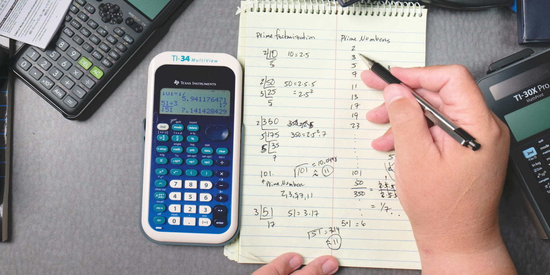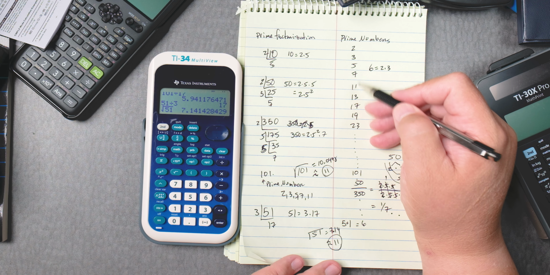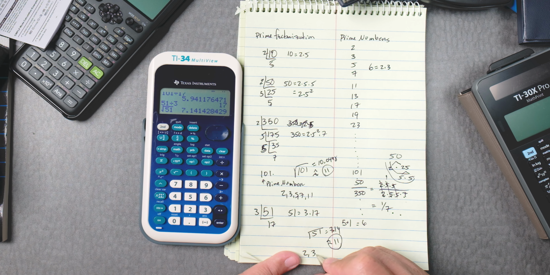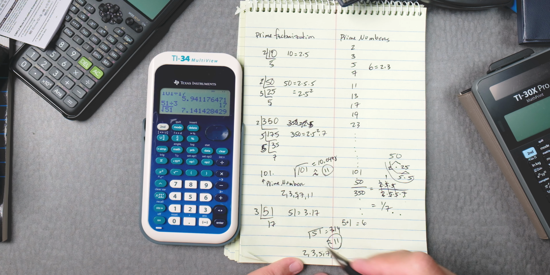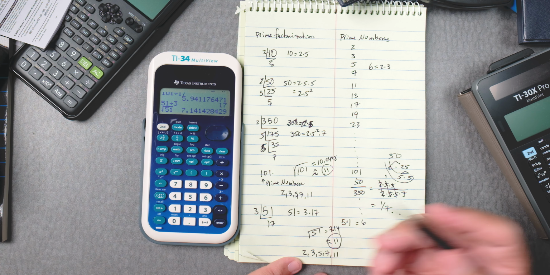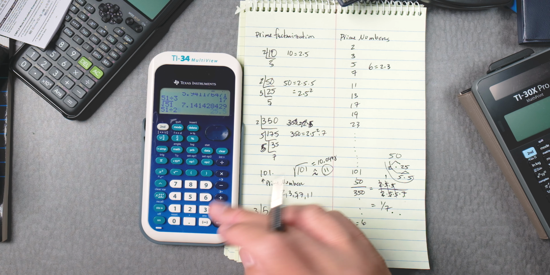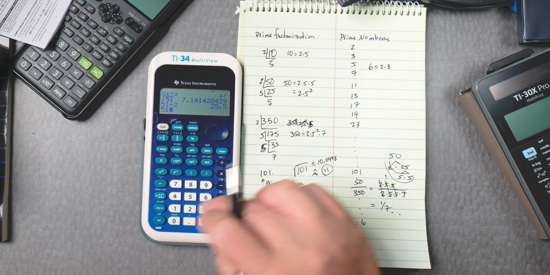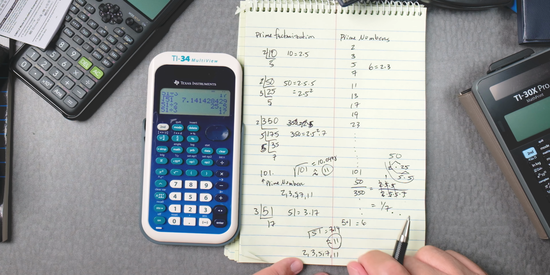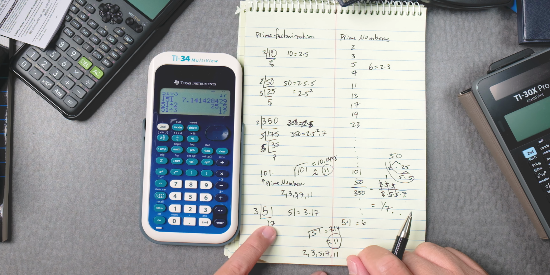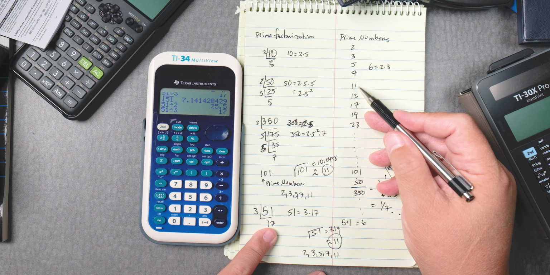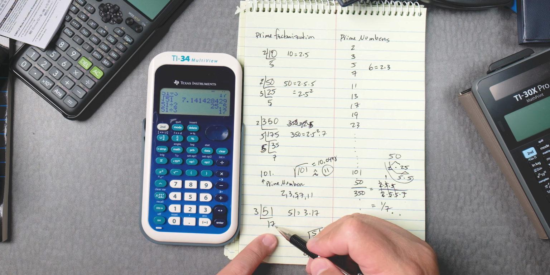You could have used 2, 3, 5, 7, 11. And if you went to 11 and 11 didn't go into 51, then you would stop. 51 divided by 2, we know that doesn't go into it. 51 divided by 3, it does. And 17 is a prime number right here. So we stop.